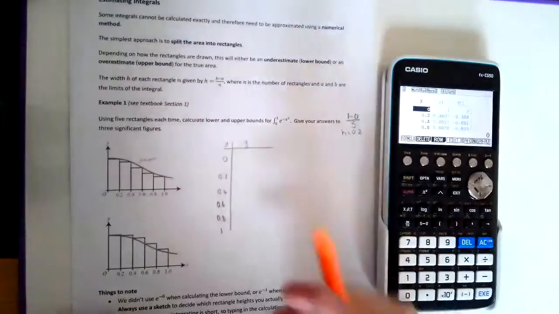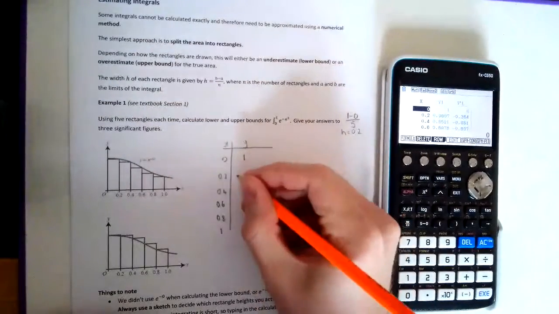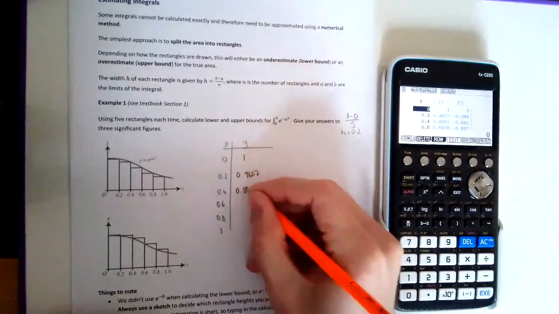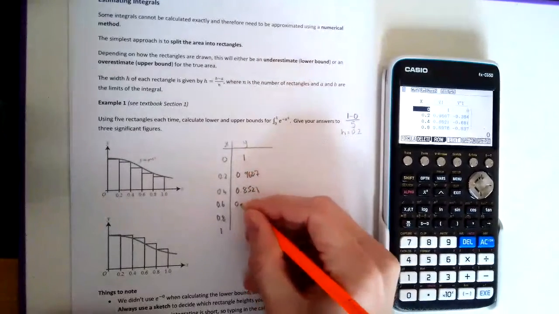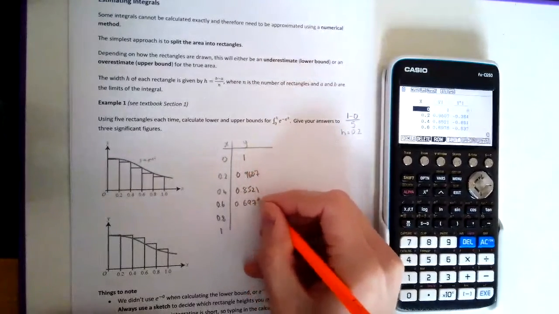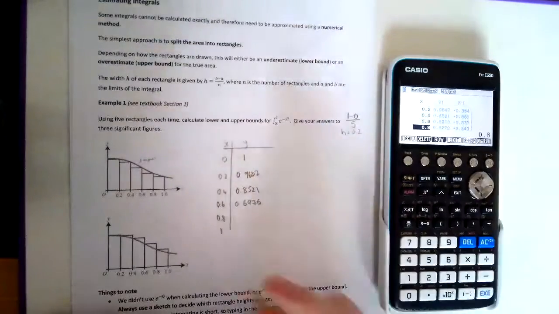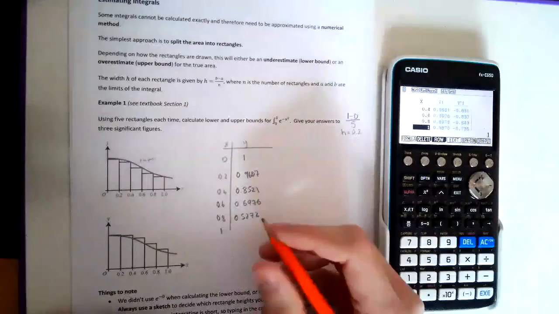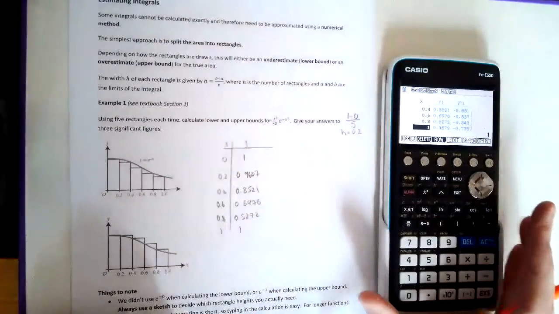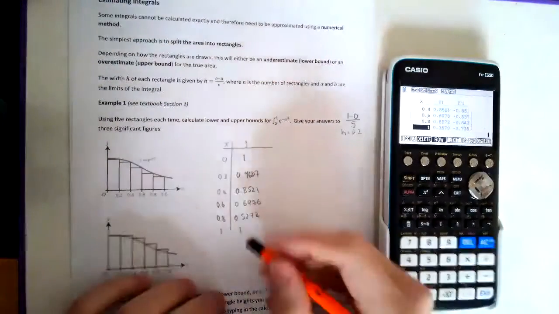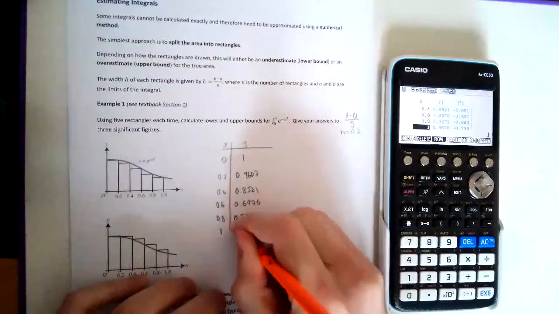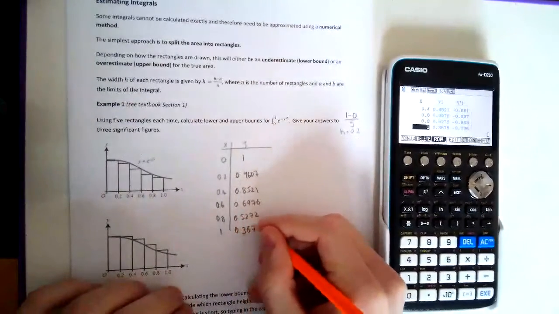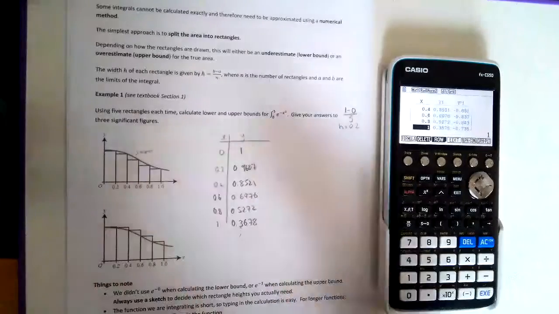So I'm just going to fill them in. It's 1, 0.9607, 0.8521, 0.6976, 0.5272, and sorry, why did I say 1? I read the wrong number, 0.3678. So I've got all my y values.